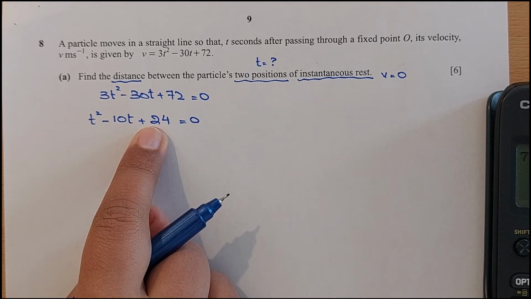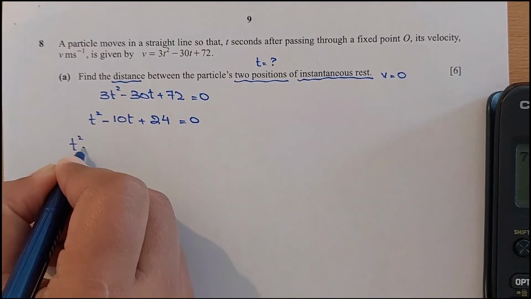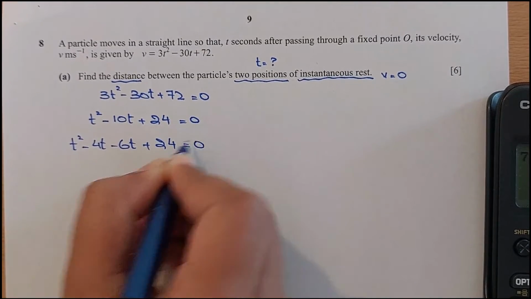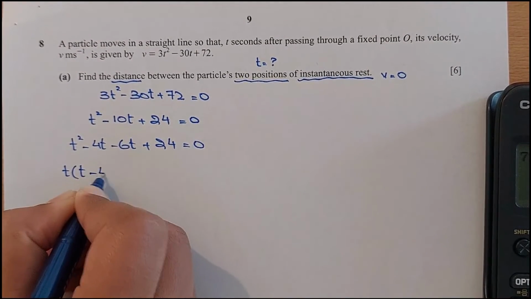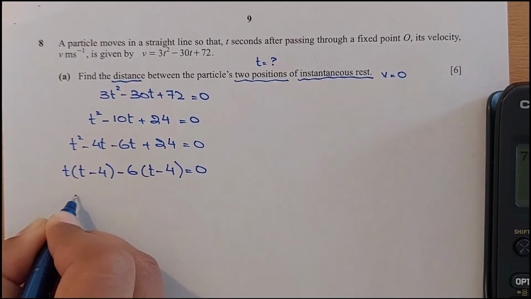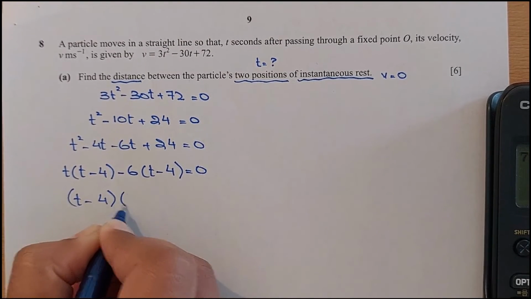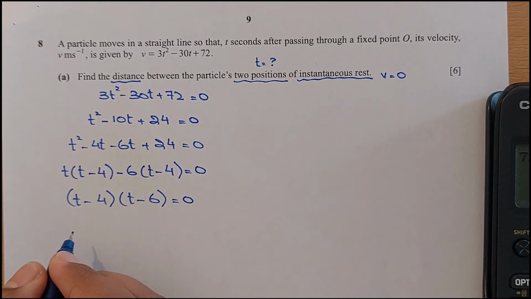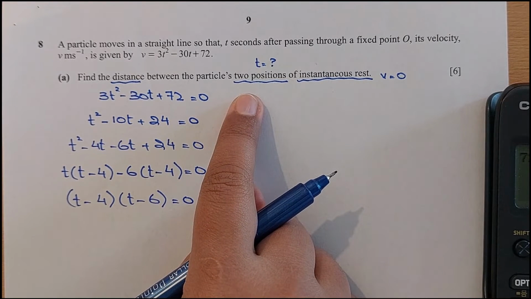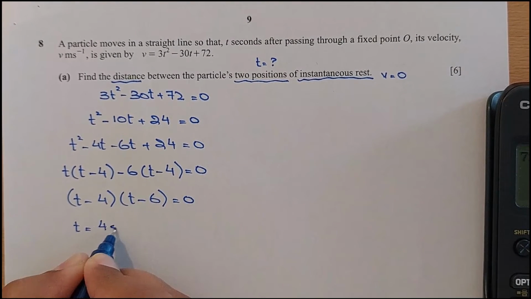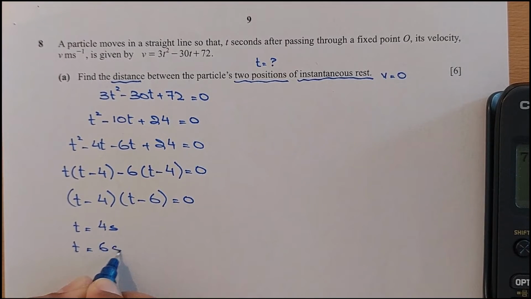1 times 24 is 24, and 4 times 6 is 24. So let me break the middle term. T square minus 4t minus 6t plus 24 equals 0. Let me take t common, t minus 4. Taking minus 6 common, we have t minus 4. So here we have t minus 4 and t minus 6 equals 0. So the two values of the time when the particle is at instantaneous rest are t equals 4 seconds and t equals 6 seconds.